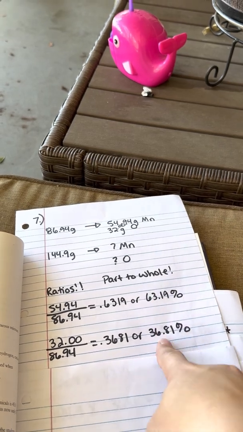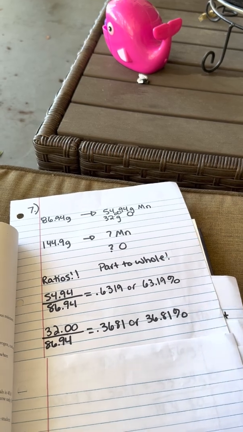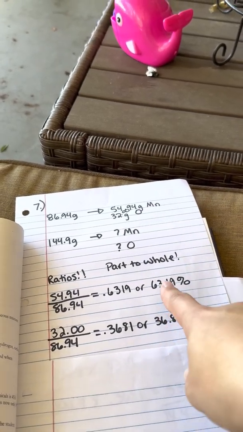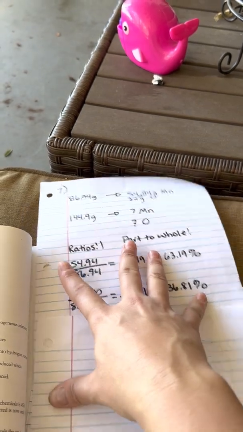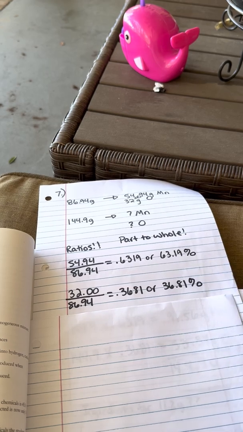If I add up these, it should be 100. That's a way you can check yourself to make sure your work is correct. We only had 2 ingredients, so these percentages have to add up to 100, so we know we're on the right track. Now, what do I do with these 2 numbers over here?